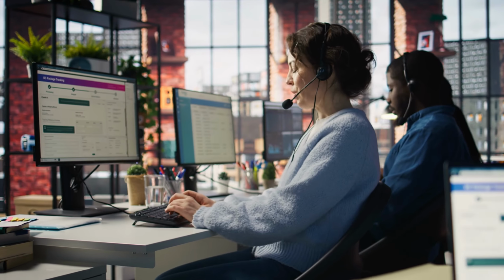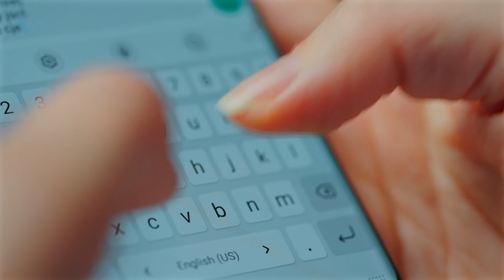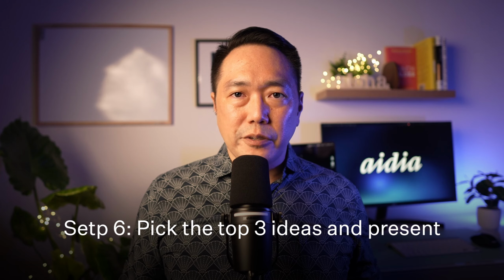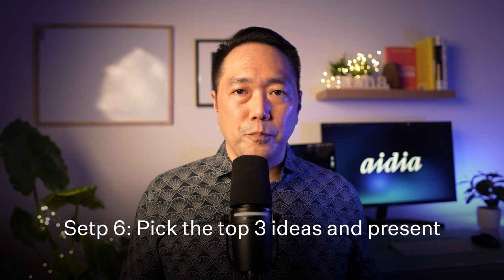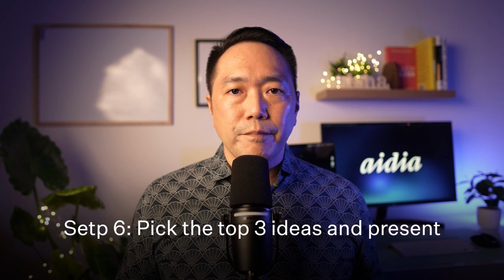For example, if someone pulls strong customer service team as a strength and growing demand for chat support as an opportunity, they might propose something like launching a premium 24/7 chat service that competitors can't match. Step 6, after brainstorming, each person picks their top 3 ideas and presents them to the full group. This usually takes about 30 seconds per idea, so keep it moving.